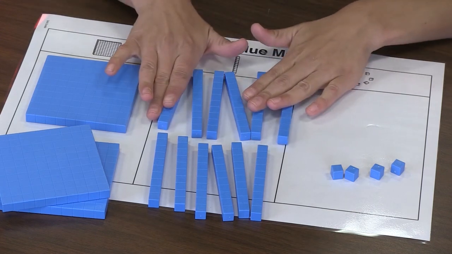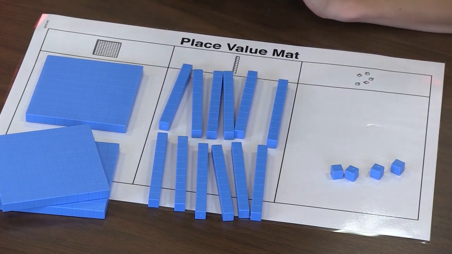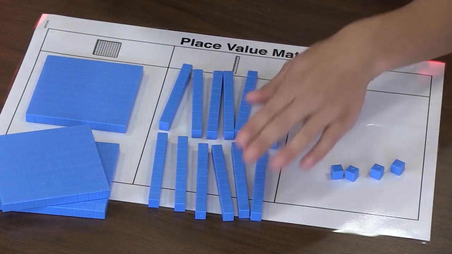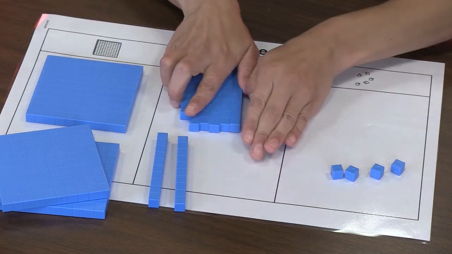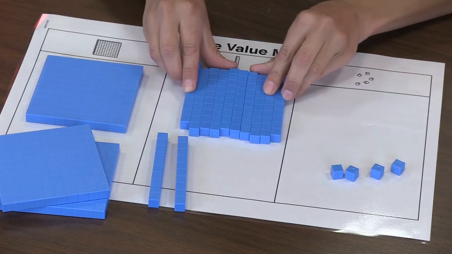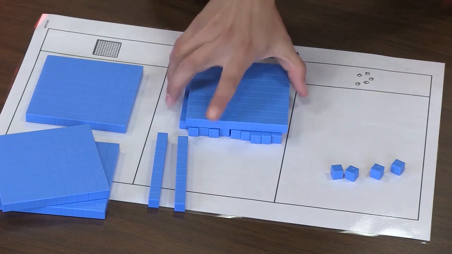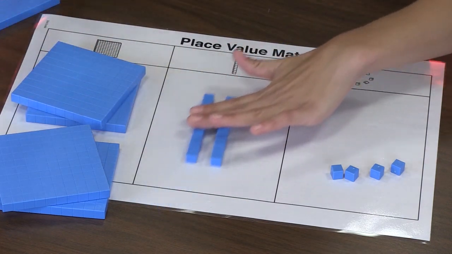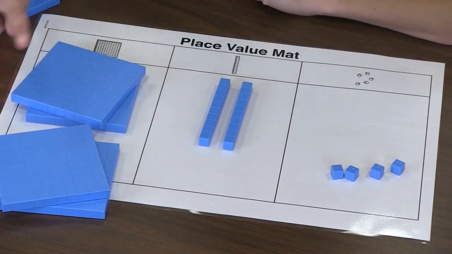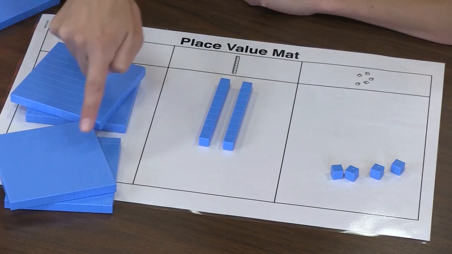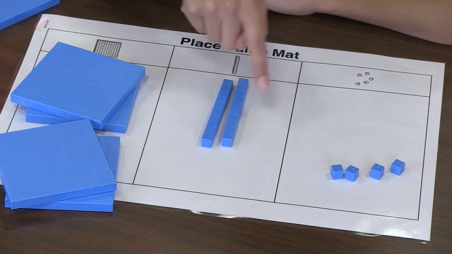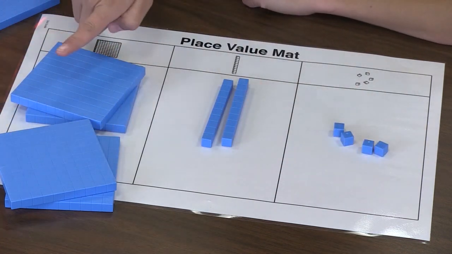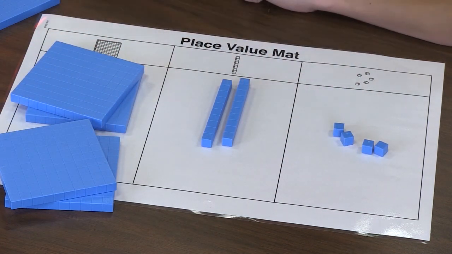Now if I look at my tens, I have 12 tens. If I combine 10 of the tens rods, I will get 100, and I can add it to my stack. At the end, we count how many we have together. We have 1, 2, 3, 4 hundreds, 2 tens, and 4 ones, making 424.